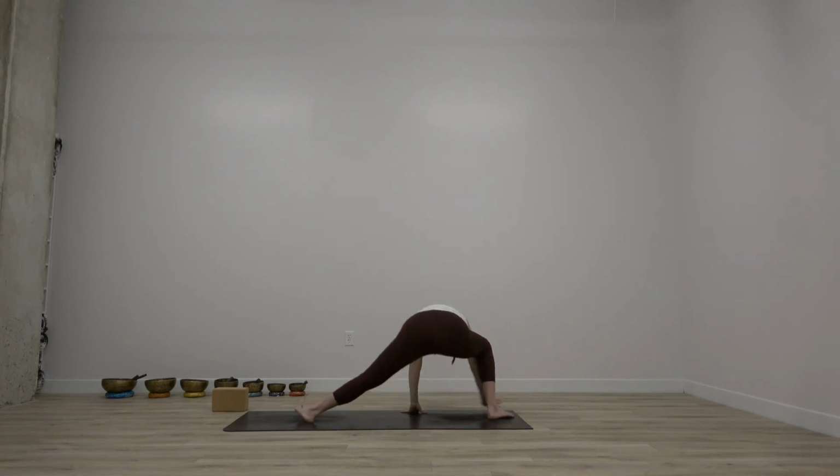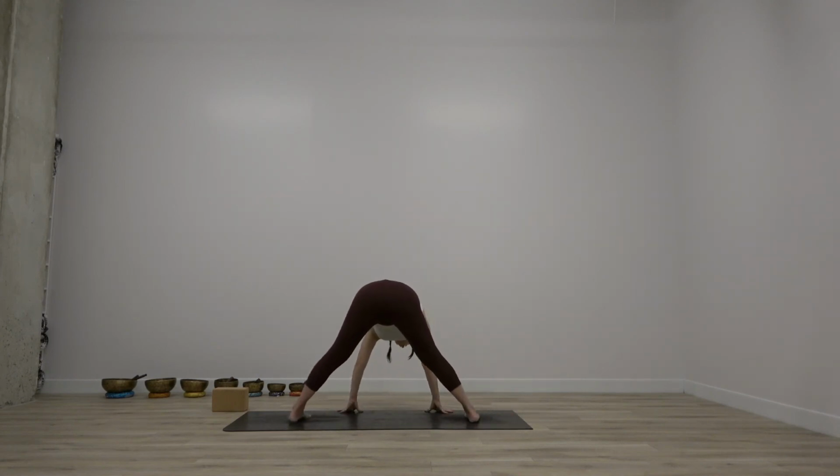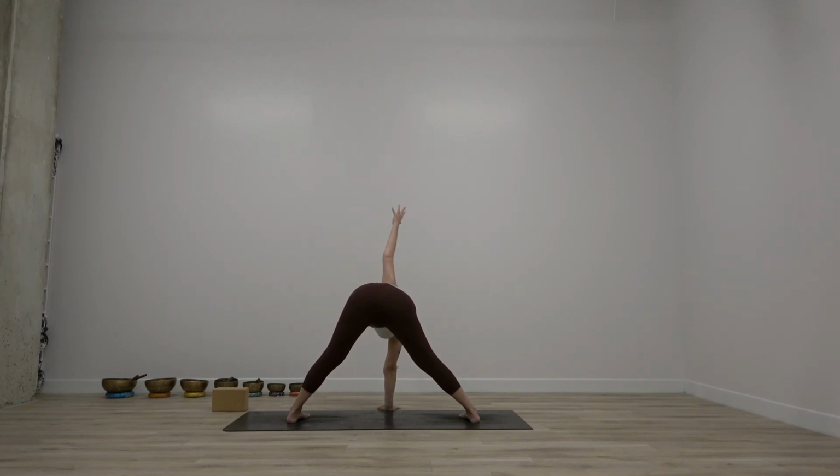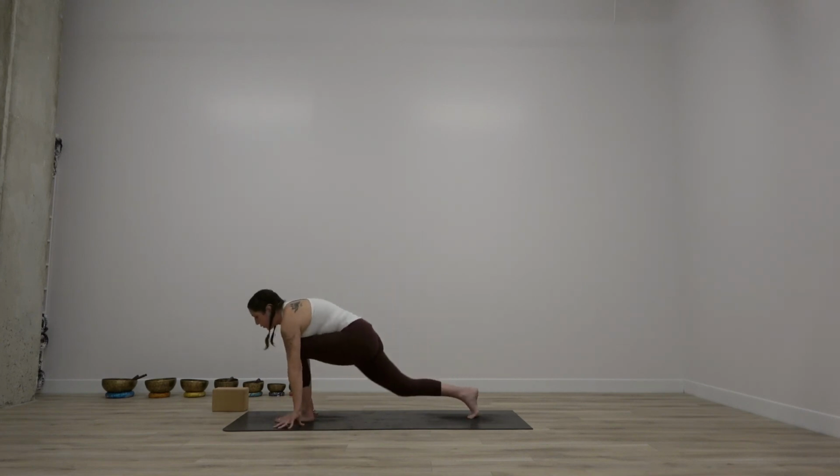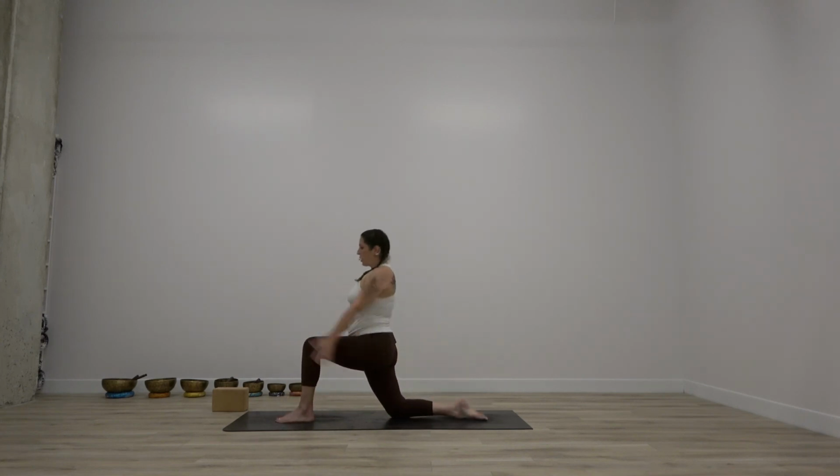Release the hands, coming in for that wide angled forward fold. And again, feet can be parallel, or feet can be slightly turned in, or feet can be turned out slightly. It really depends on what you're getting into at the hamstrings. Hand under the face, left arm raises. Hand under the face, right arm raises. Release the right hand, walk it to the top of the mat. Lower the right knee. Anjaneyasana.